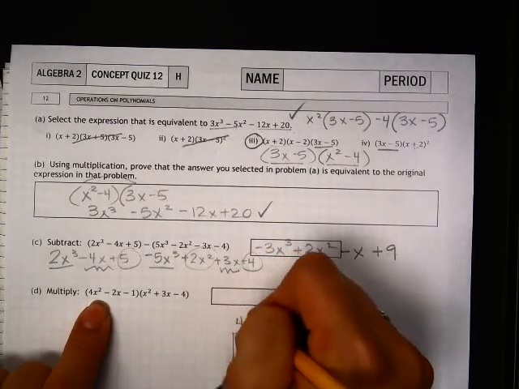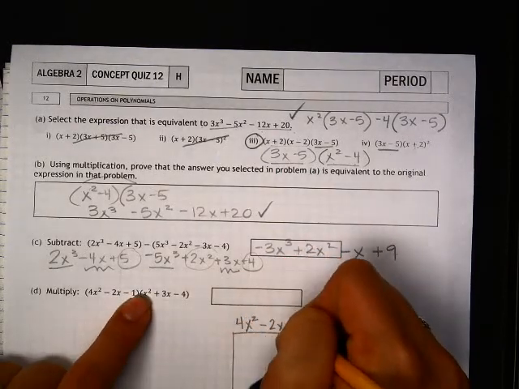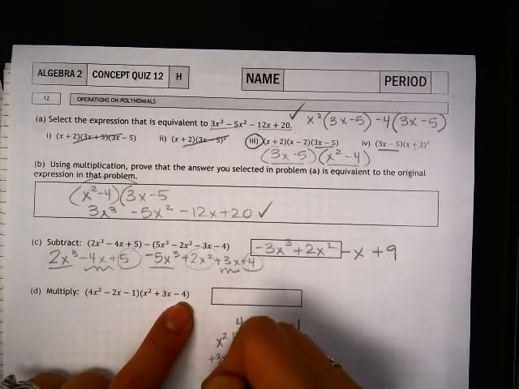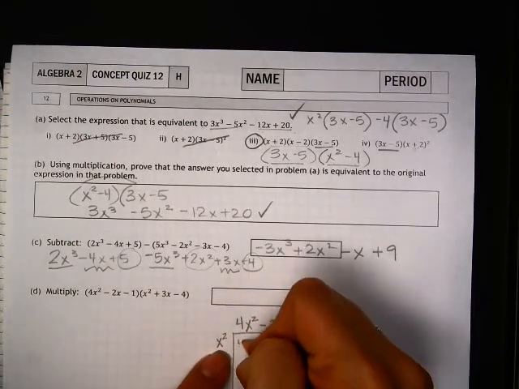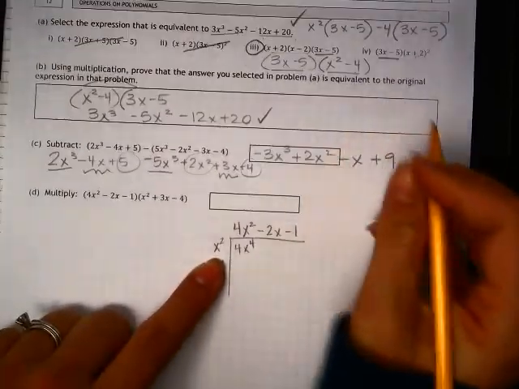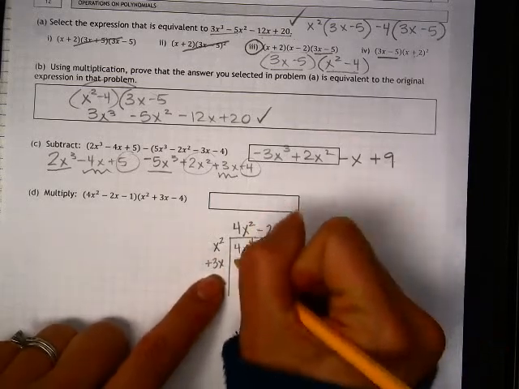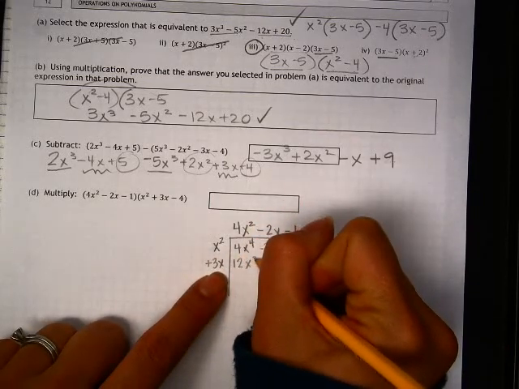Okay. Our last one is multiplication, so I'm going to just do the box. It keeps everything nice and orderly, and it doesn't add any extra work, which is kind of nice. Okay, so this would be 4x to the 4th. Let me show you. Negative 2x cubed, negative x squared. We just have to be real careful to not mess up.